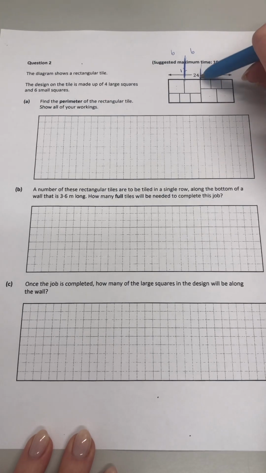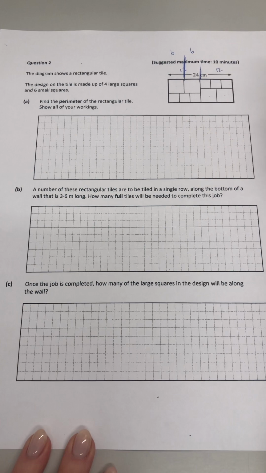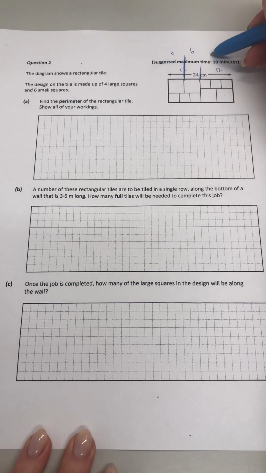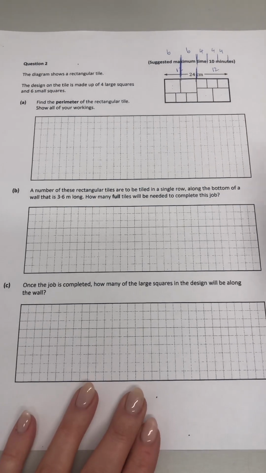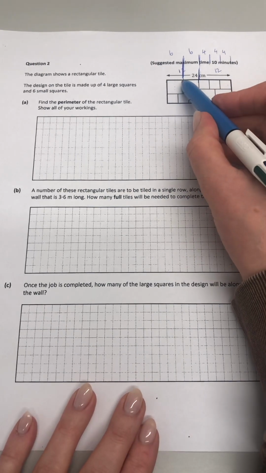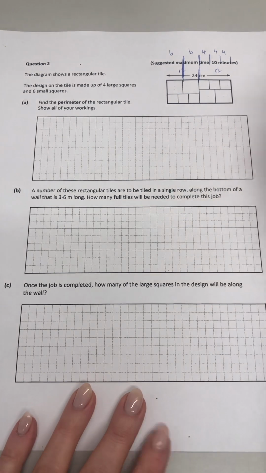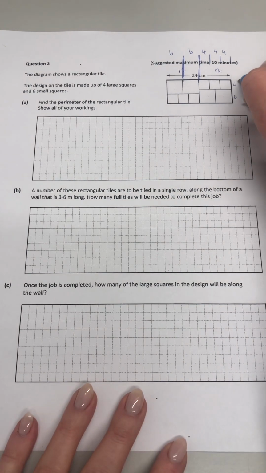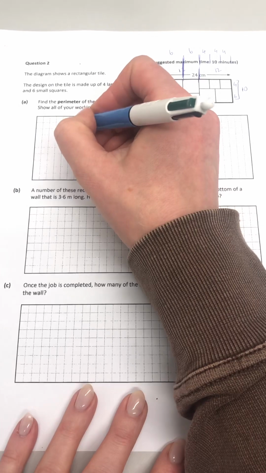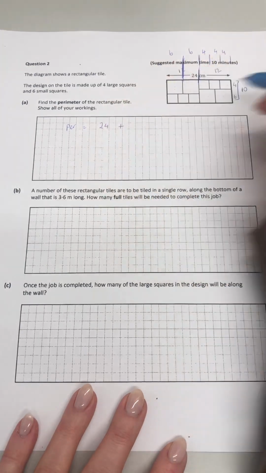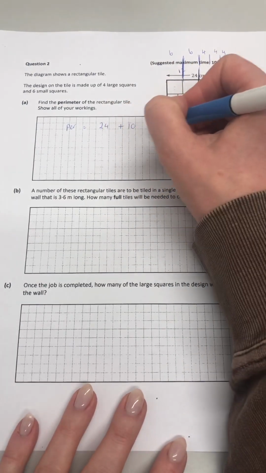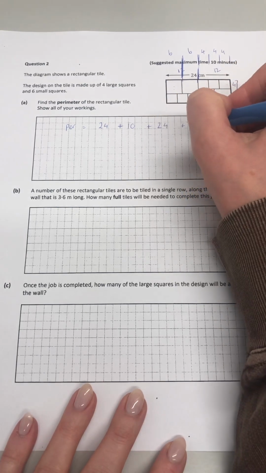And here, half of the tile is 12. And I'm splitting this into 1, 2, 3. So 12 divided by 3 would be 4. What does that mean? It means that the big tile is 6, the small tiles are 4. So this is 4 and this is 6. So together this is 10. Perimeter equals 24 plus 10 plus 24 plus 10.